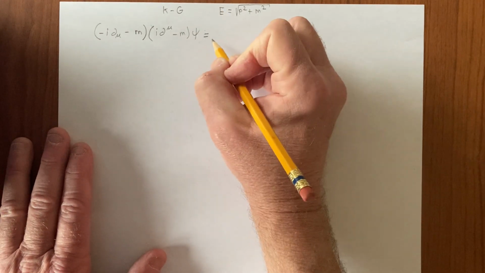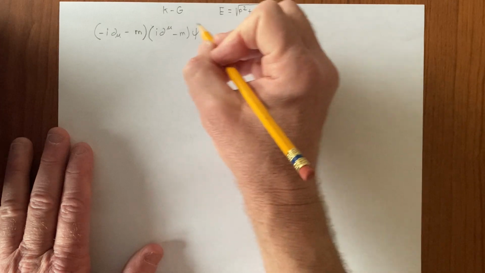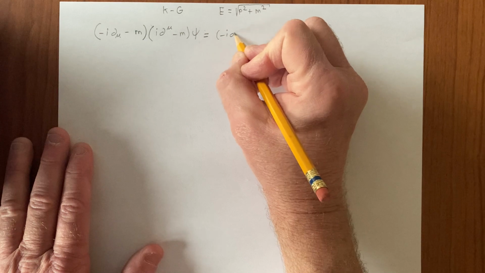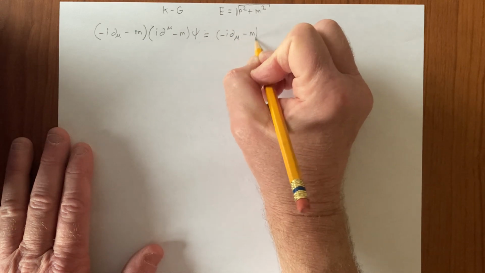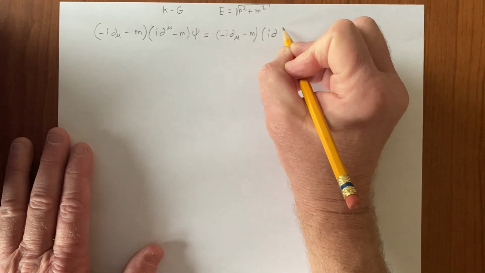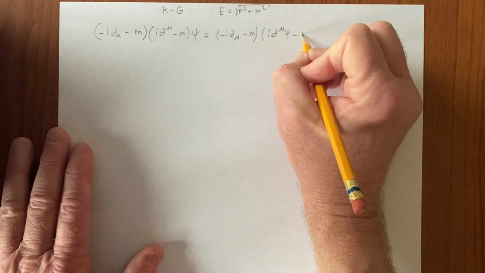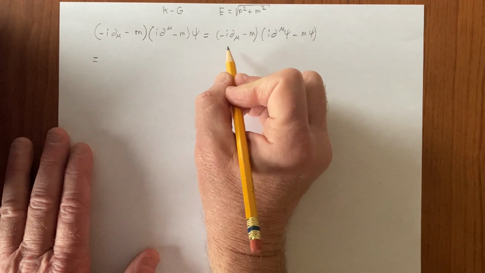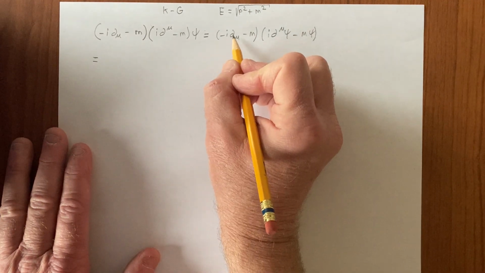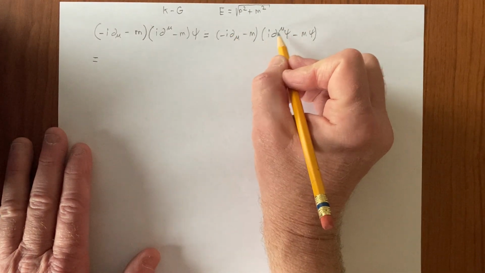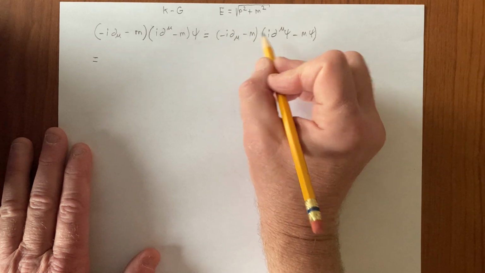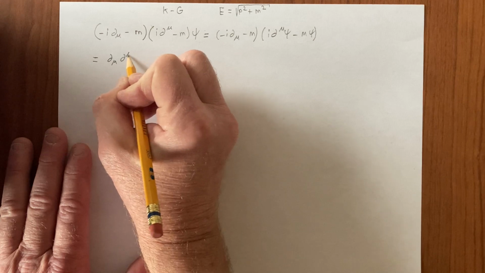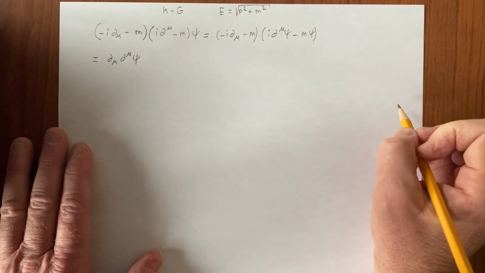then let's operate on this with this. So we'll just write this out, go along for the ride, and this becomes i d mu psi minus m psi, which gives us, so now we do this on this, and so we have minus and minus cancel, so we have d mu psi.